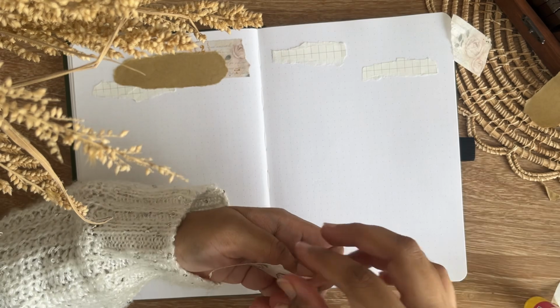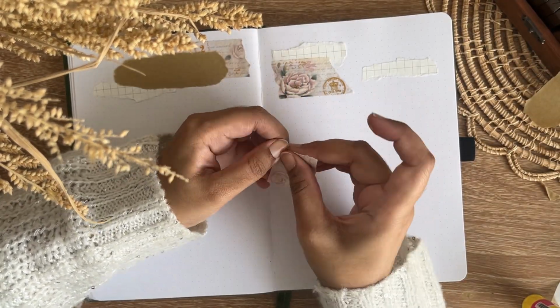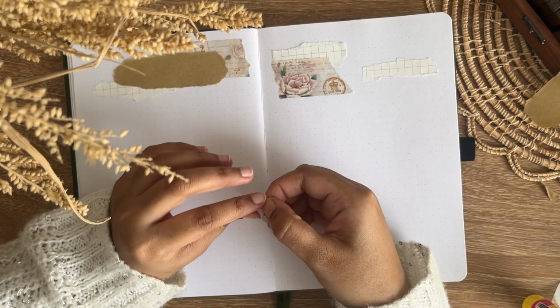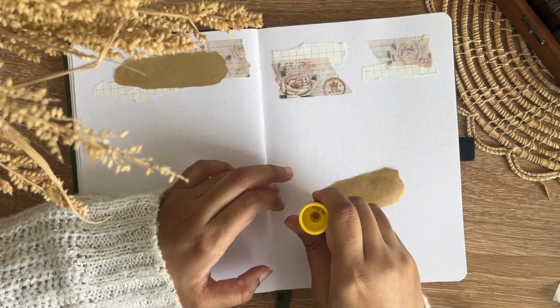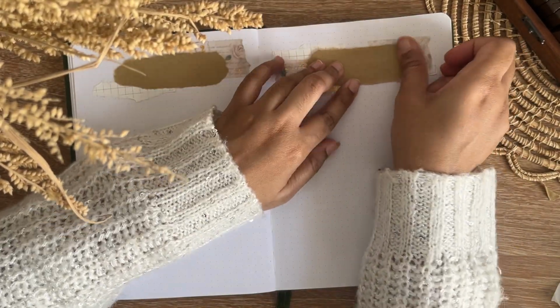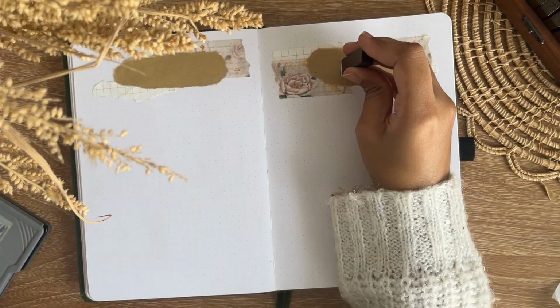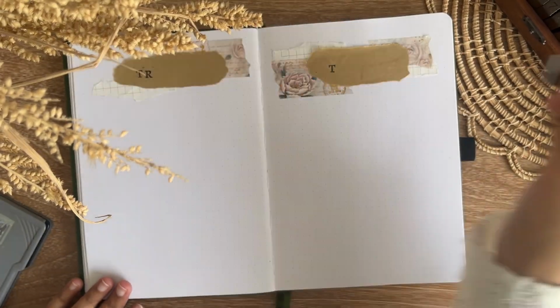As you can see here, I'm struggling a lot to take these papers with this glue stick. And for the header, I will stamp the word tracker on the left page and task on the right page. I really didn't want to make this outline here because it should be in the tasks spread, but unfortunately I was thinking something else and made this mistake.